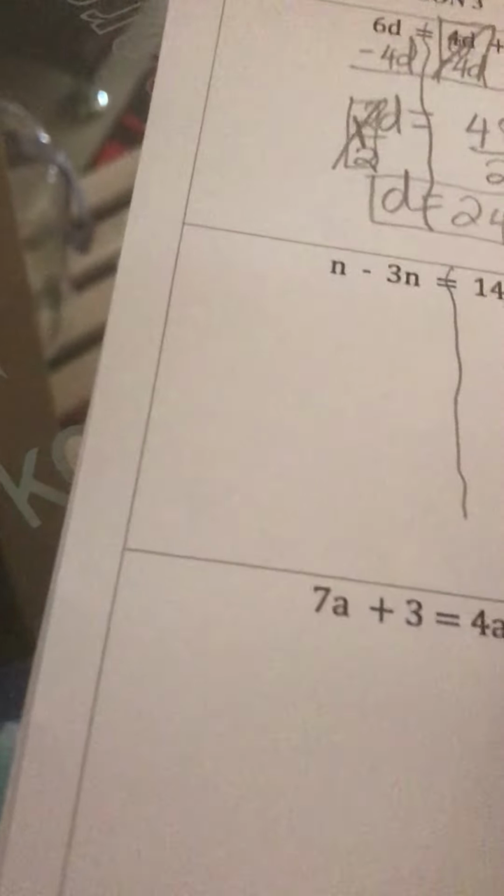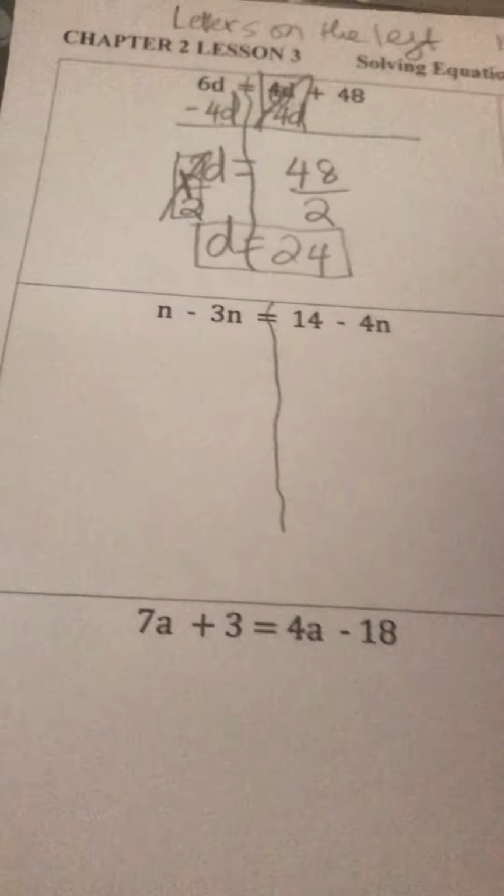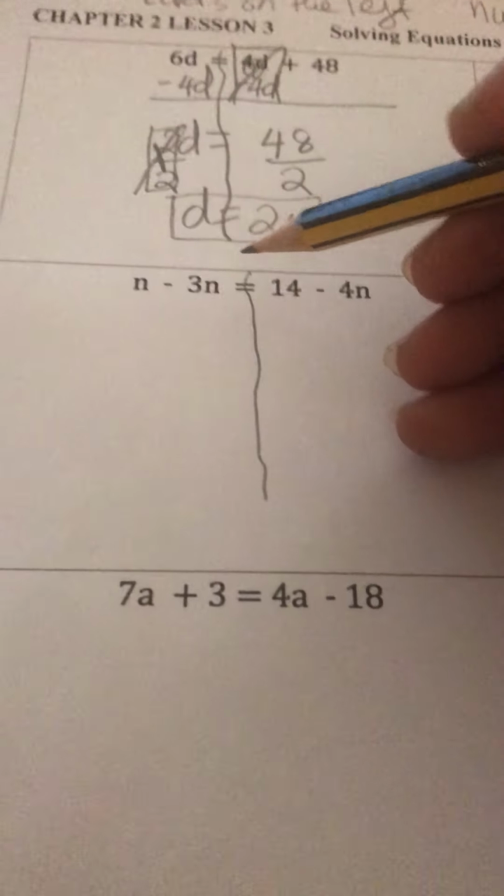Okay, here is part 2. The battery died. So, okay.